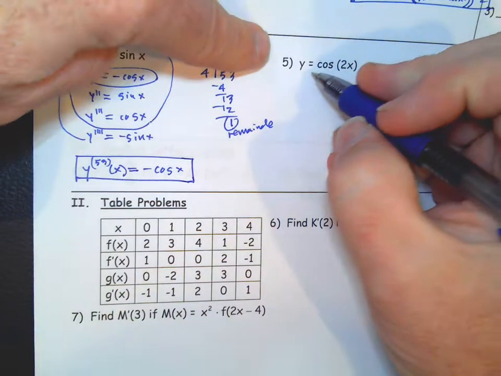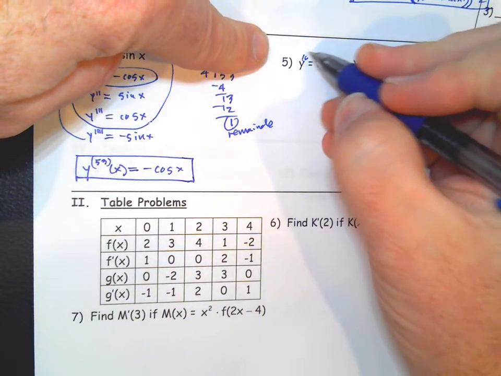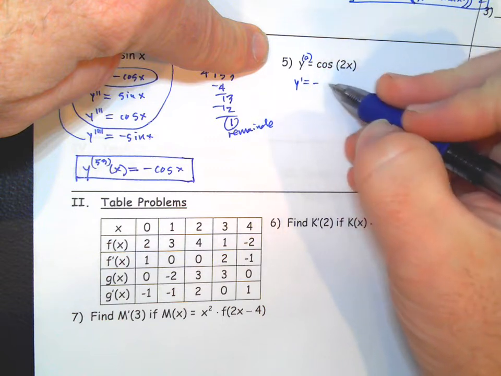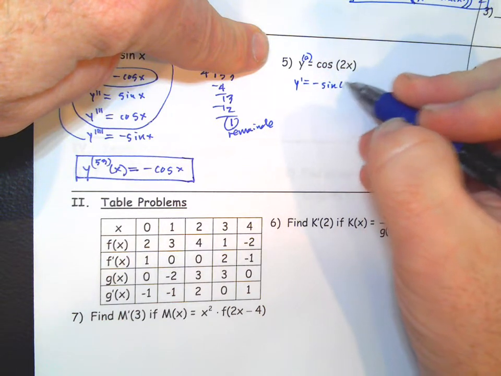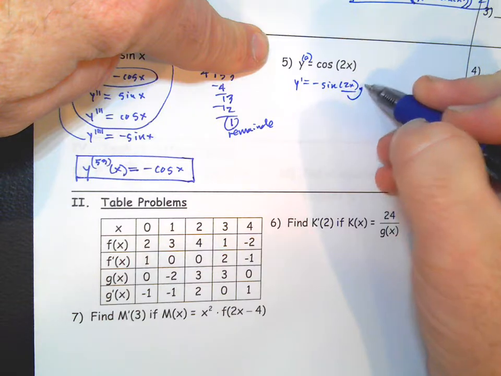53rd derivative of this one, well, again, this is the 0th derivative. First derivative is negative sine 2x times the derivative of what's inside.